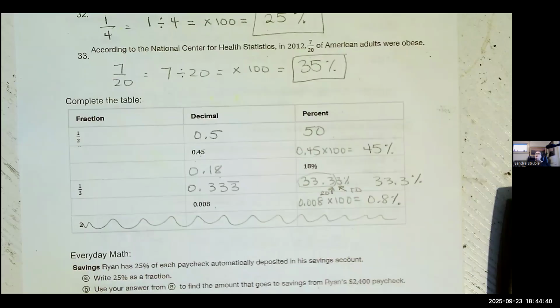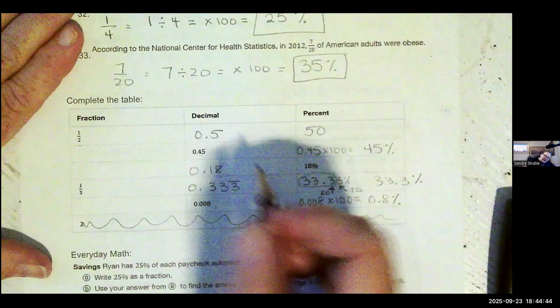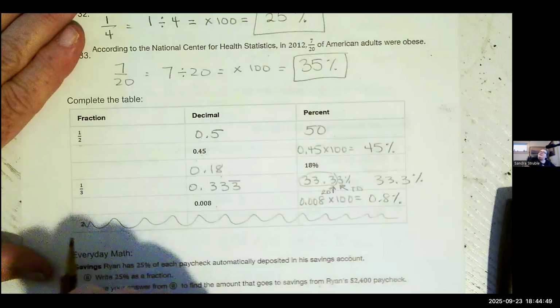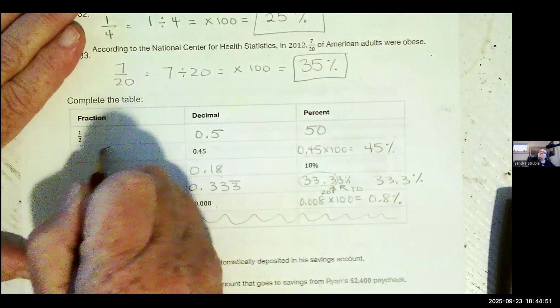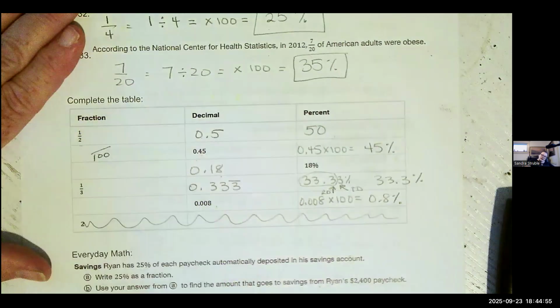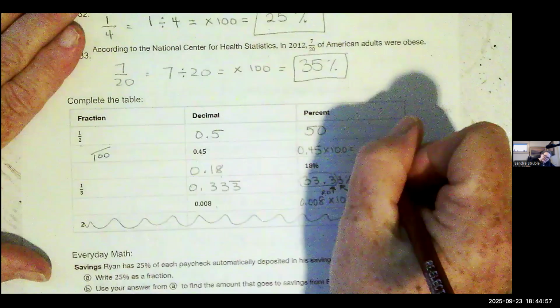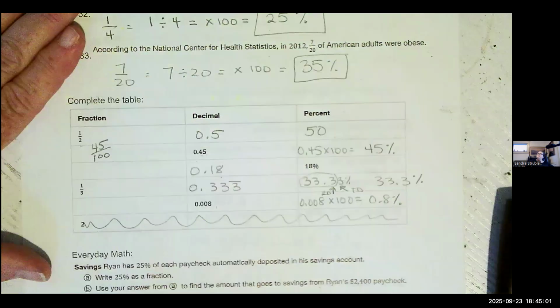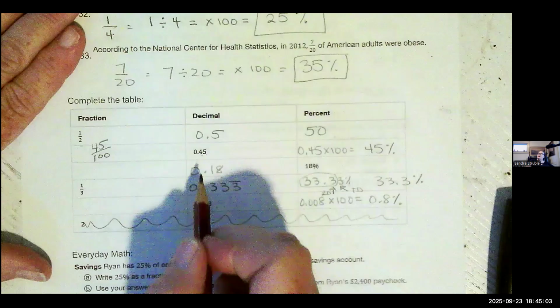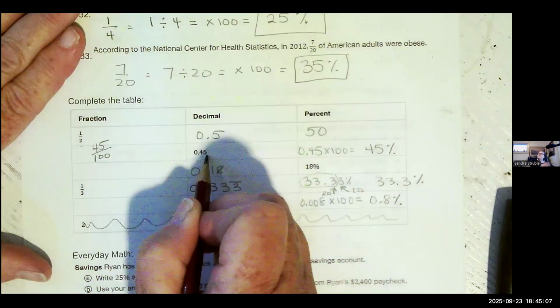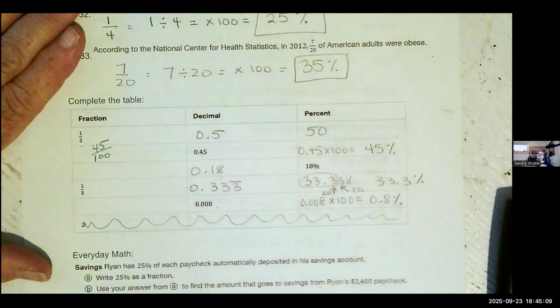So whenever you go from a decimal to a fraction, you need to count how many place values there are. And that's how many zeros you're going to have in your fraction with a 1 in front of it. And then you're just going to put 45 in the numerator. So this is 45 over 100 because the 4, 5 gives us 2 place values for our 100.